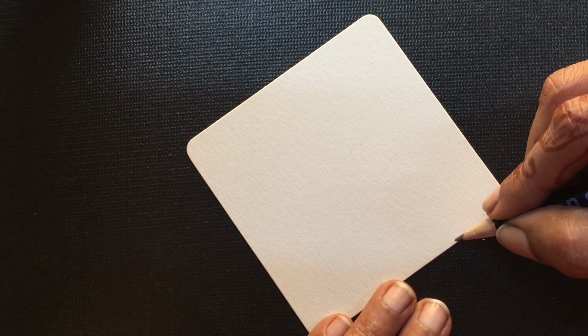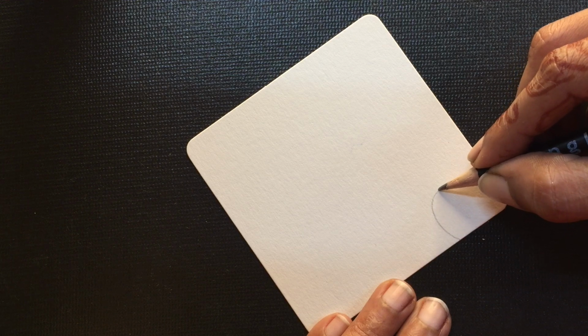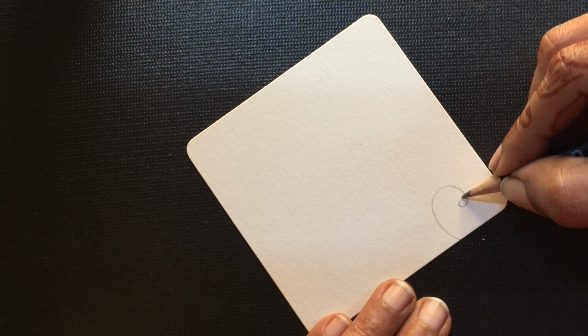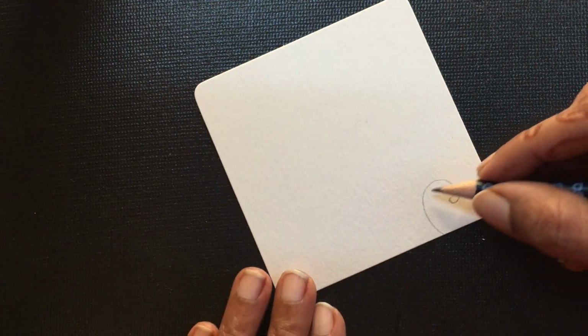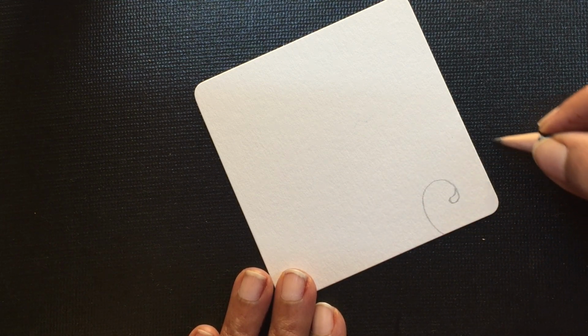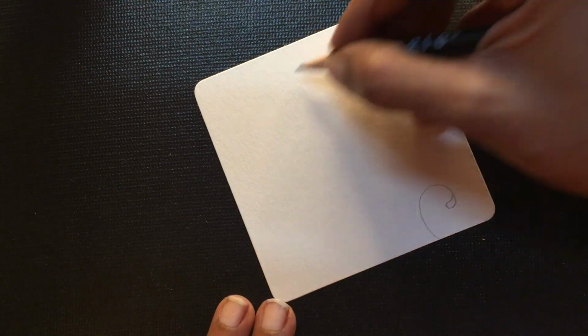So this goes like this. We start somewhere here and pull it out like a spiral, and maybe you can give a teardrop like that. So that is our first step. We're going to pretend like this is a spiral that is going around like this.